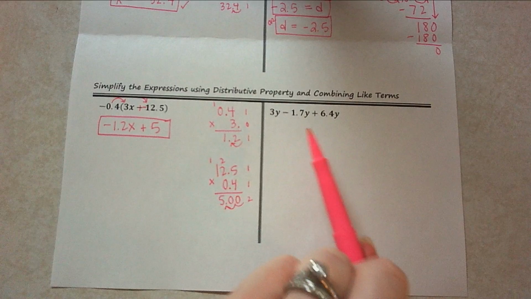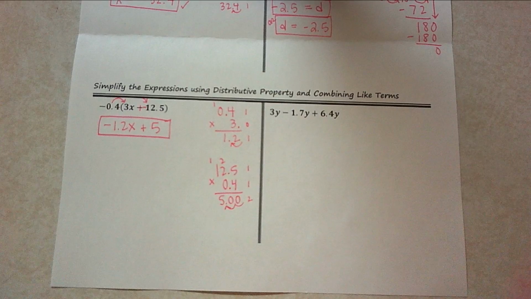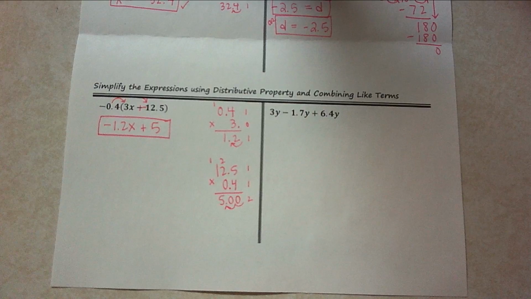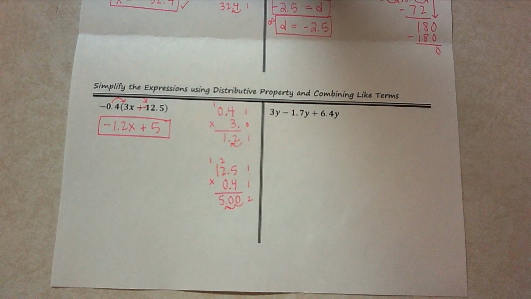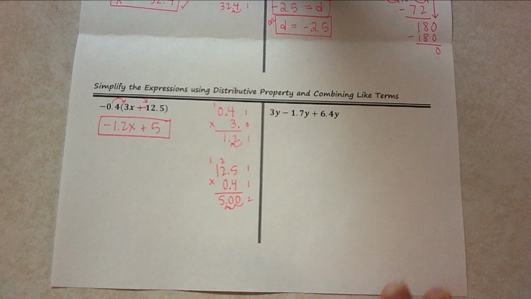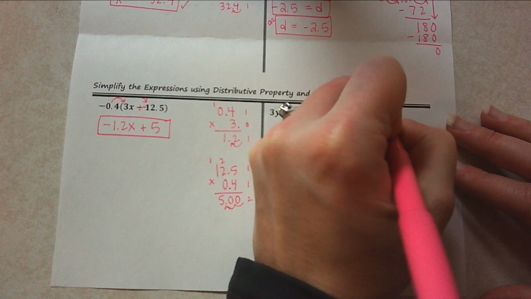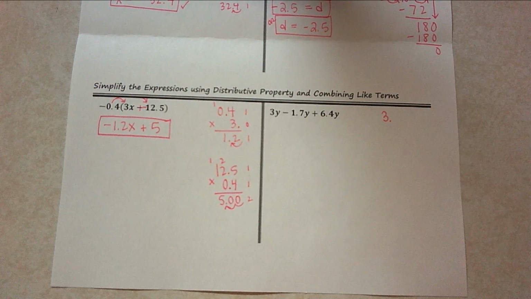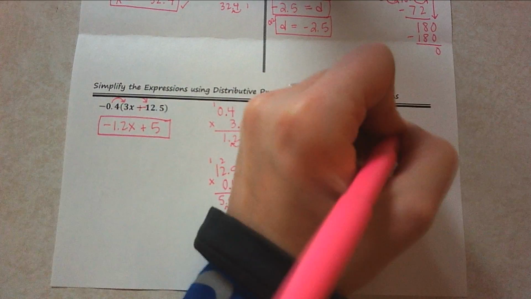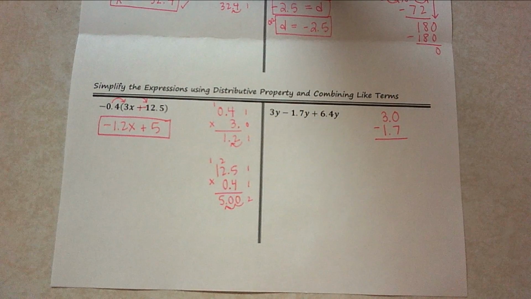On this last example here, we're going to be combining like terms. So there's no distributive property because there's no parentheses. And so when I combine like terms, I'm looking for terms with the same variable and the same exponent. And so in this case, I've got 3 like terms. They all have a y with no exponent, or with a 1 as an exponent. And so the first thing I have to do is 3 minus 1 7/10. Remember that if 3 is a whole number, the decimal goes right after the 3. And when we add and subtract, we definitely need to line up our decimals. So 3 0/10 minus 1 7/10 is what I'm going to do first.